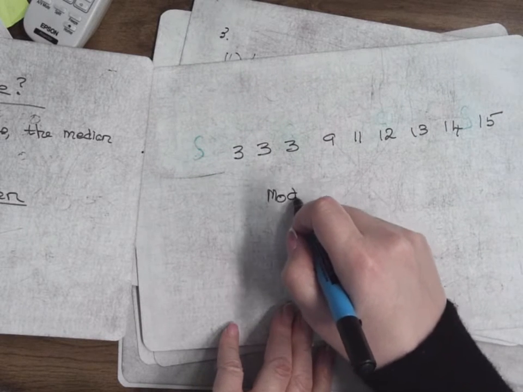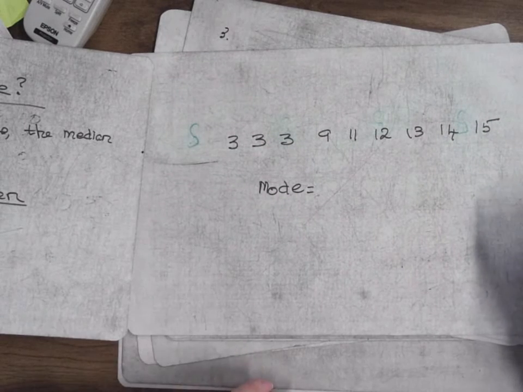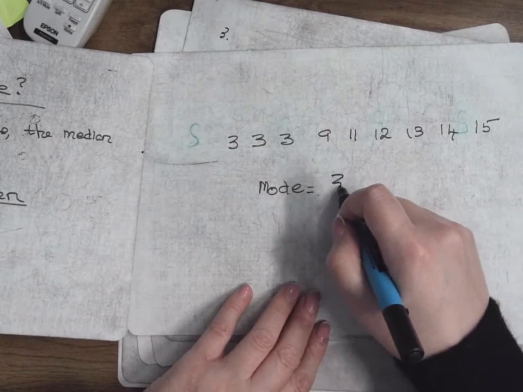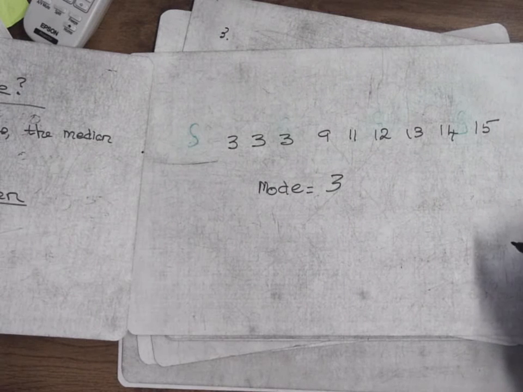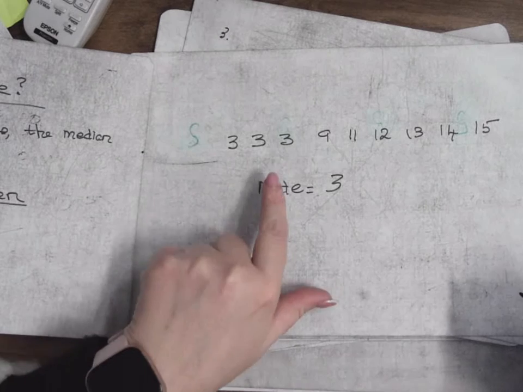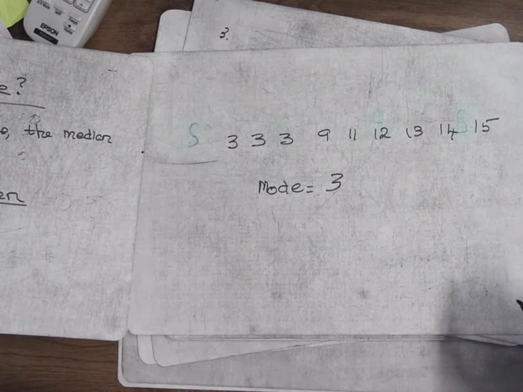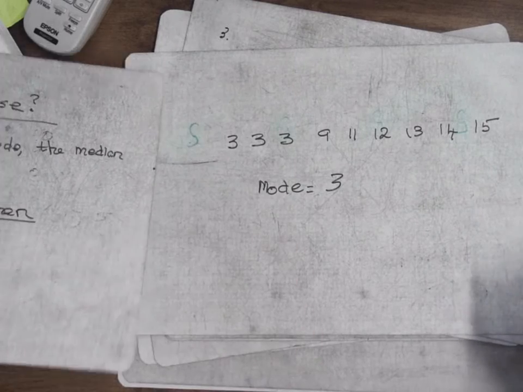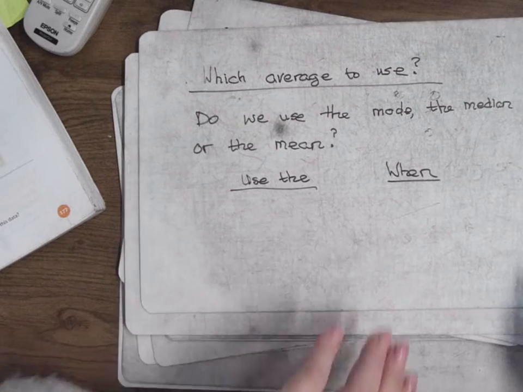The number that appears most often in the list. Which one is the mode here? 3. Do you think that's about the middle? Think most people were about 3? No, it's not about the middle at all. Most people are way older than 3, aren't they? Would you agree? So the mode is not a good measure of centre, but sometimes it's the only one you can get.